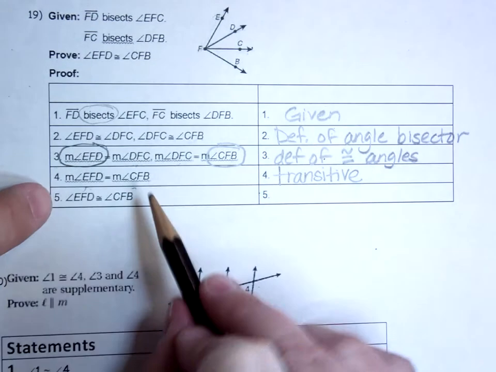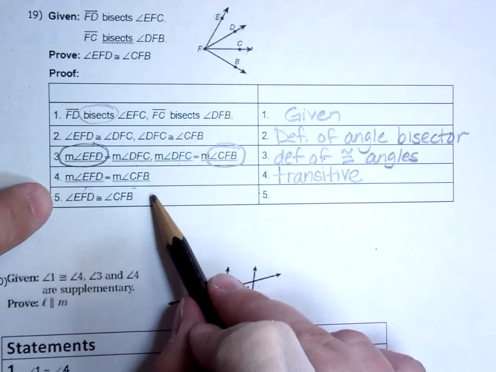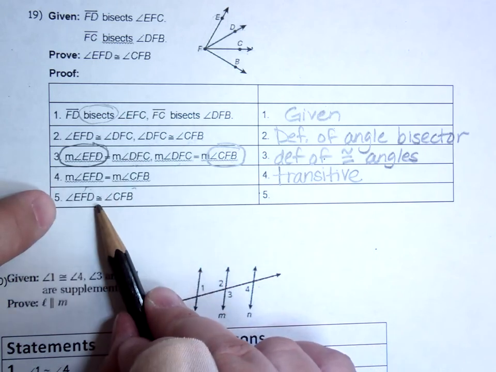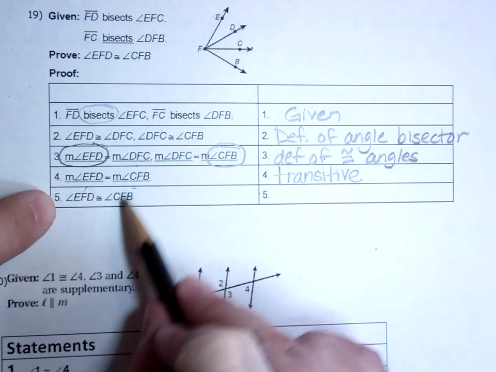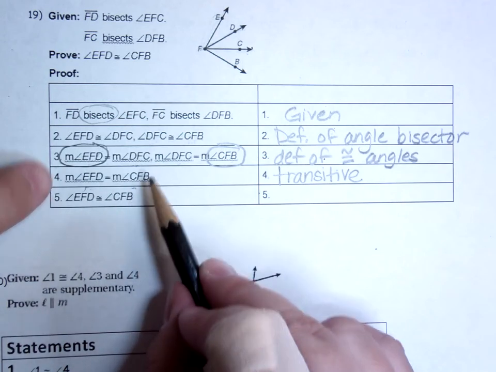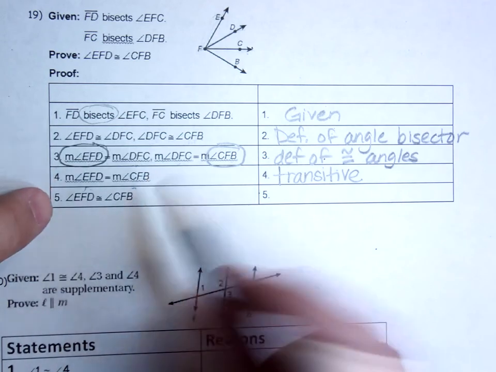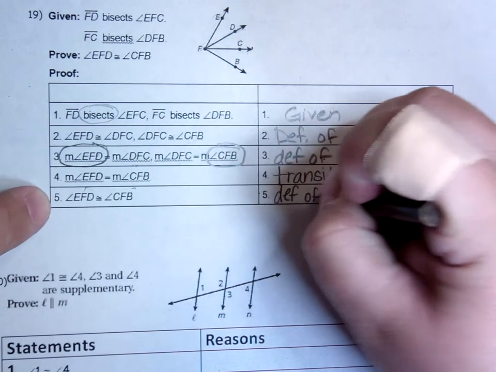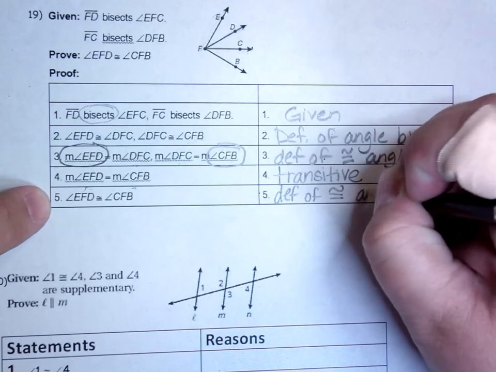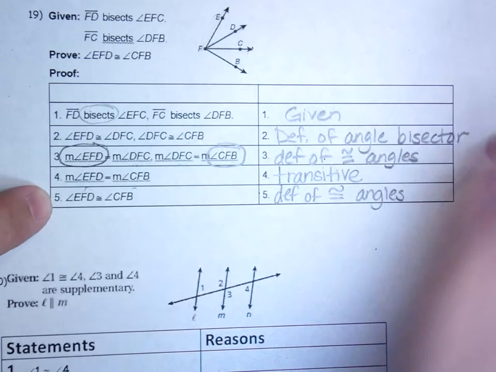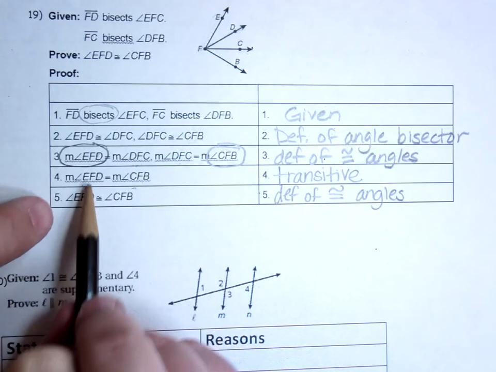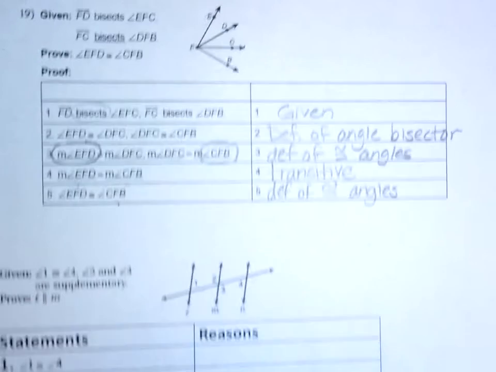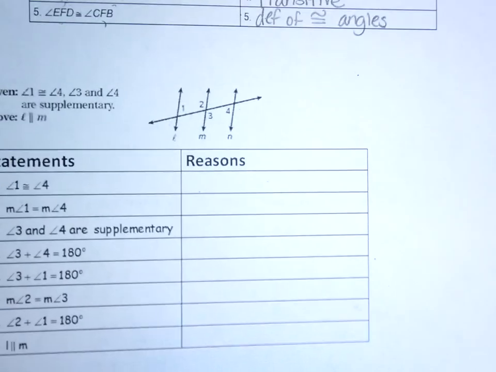And then again, same thing happens in the last step that happened earlier. We went from saying measures are equal to the names are congruent. In other words, these say almost exactly the same thing. The only difference is here we're talking with equals, here we're talking with congruence. So that's definition of congruent angles. Because this one says these two angles have the same measure, and this one says that means they're congruent. All right, moving on down here.